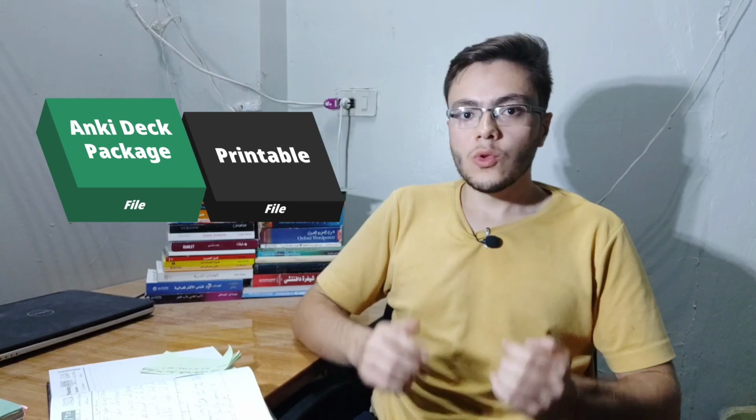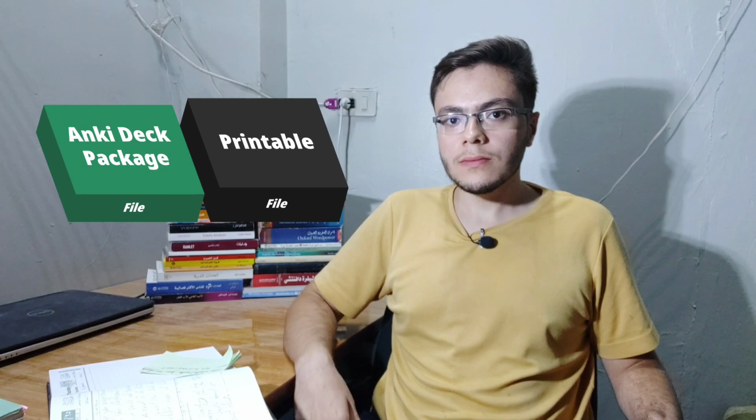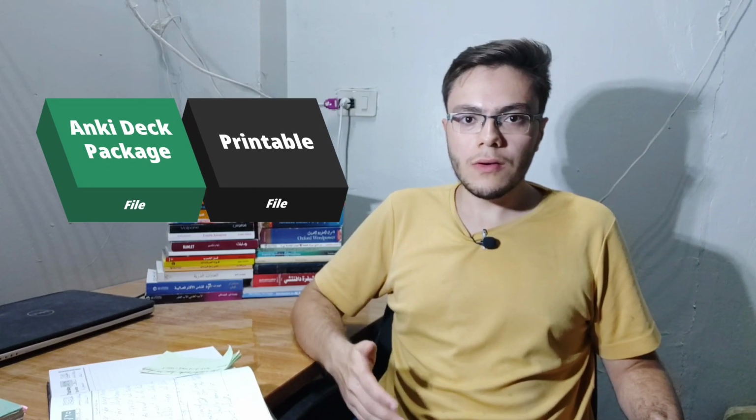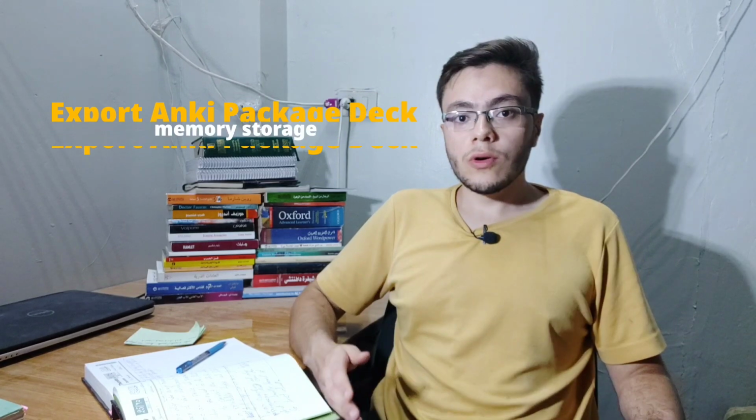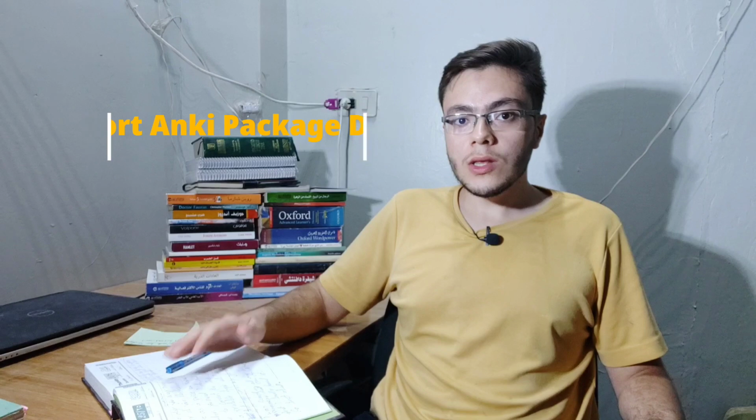So now you need to change your deck file to a printable type of file, a file that you can print to papers in the library or any type of bookshops. So I was searching all day long for a program, a software that can do this task, and I finally found it. So first of all, you need to export your flashcards deck file to your memory storage. And then you need to install the program that can convert your file to a printable file.